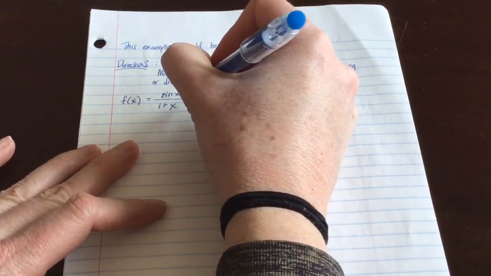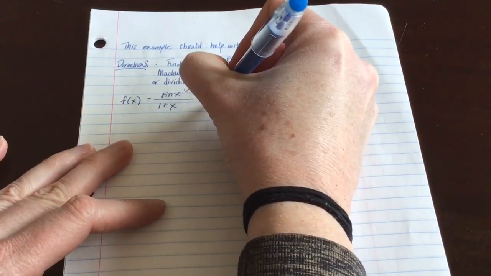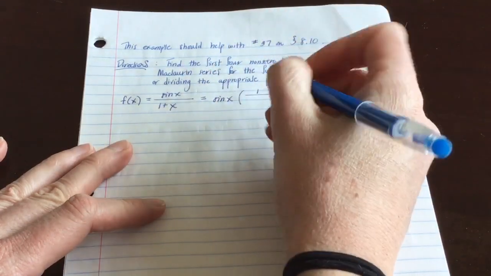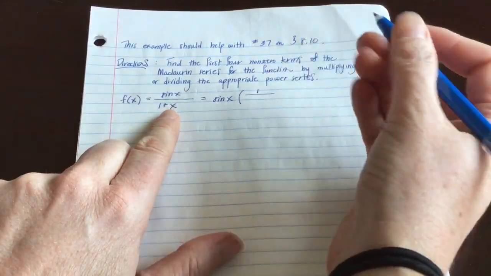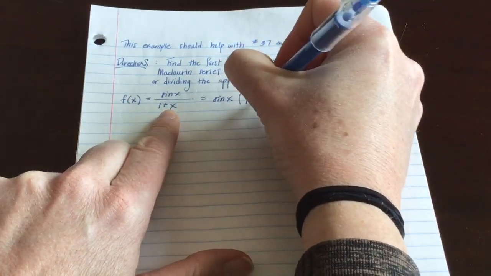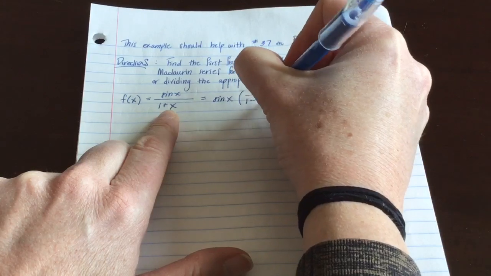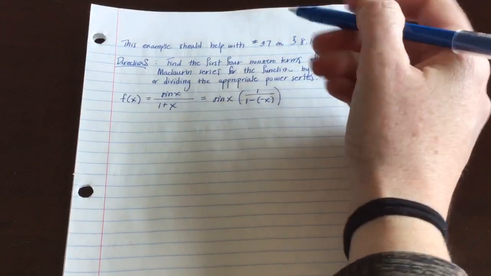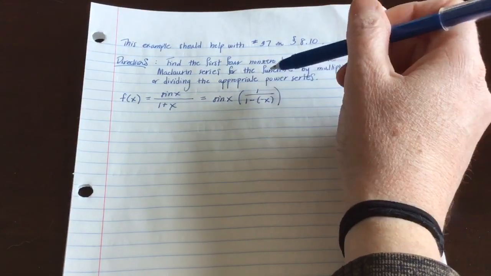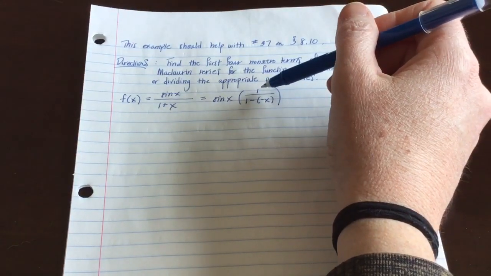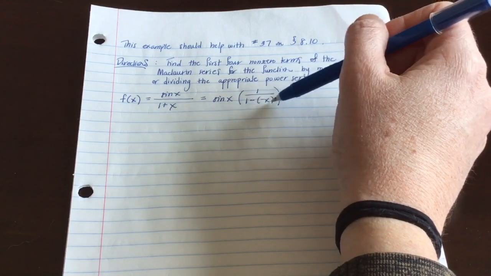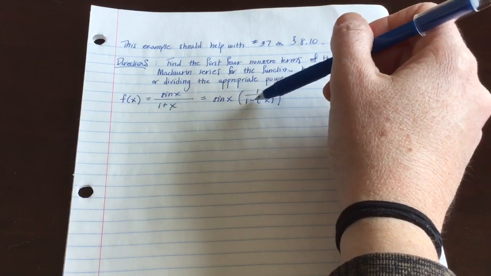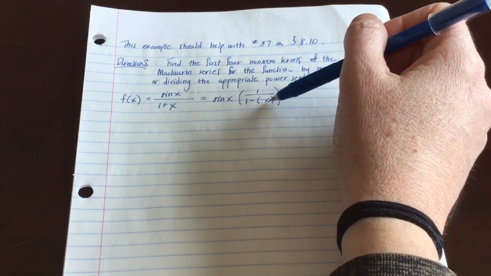I personally would rewrite this as sine of x times the quantity 1 over, and you could multiply by 1 over 1 plus x, but to save myself a step, I'm going to write that as 1 minus negative x. And let's talk about why I did that. Remember the sum formula for an infinite geometric series. This definitely has that shape of a constant term over a constant, either adding or subtracting a variable term.